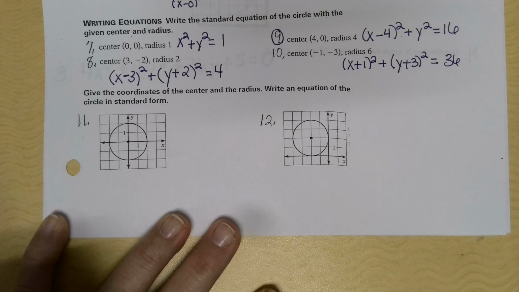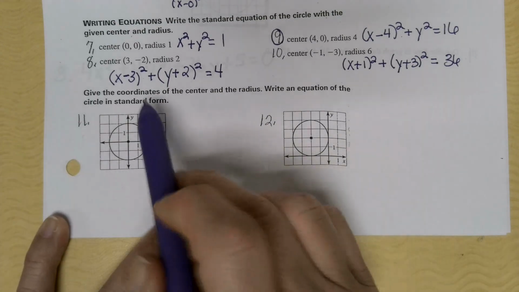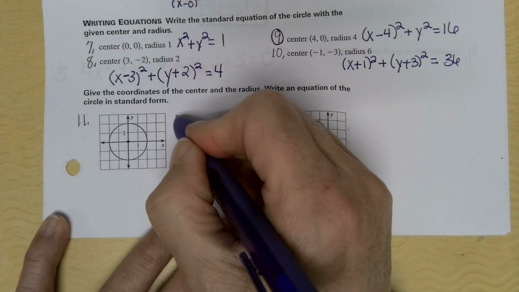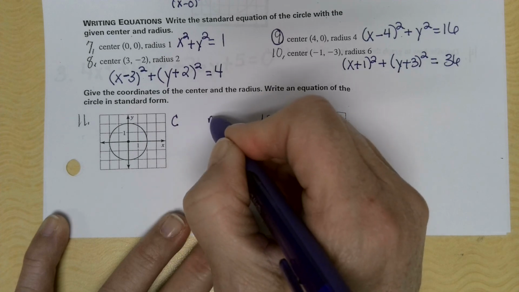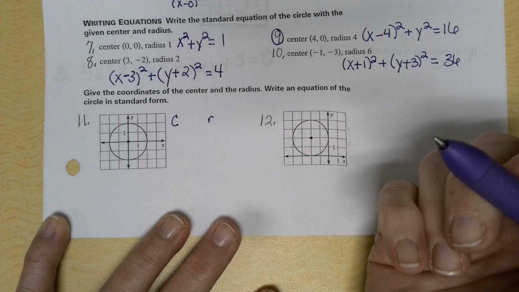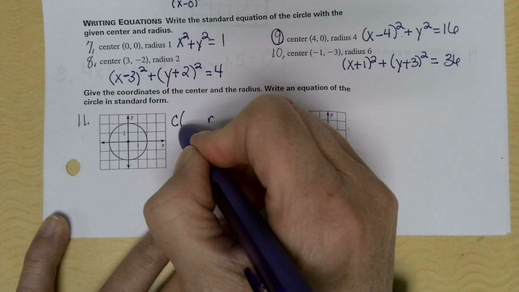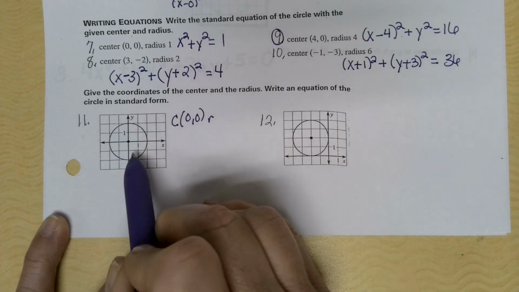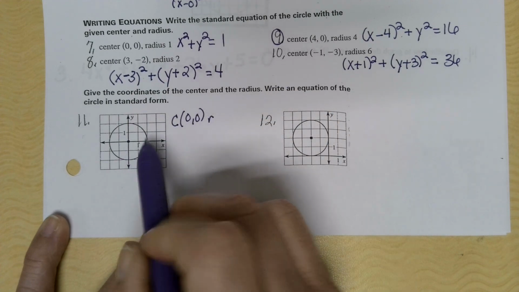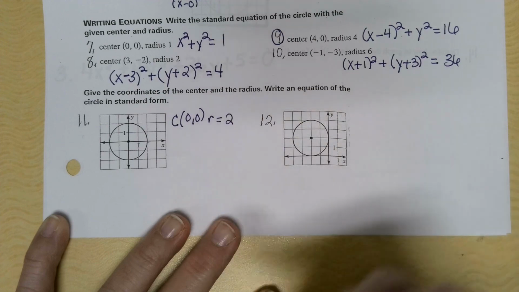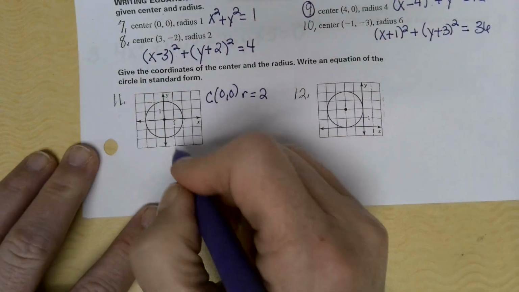Okay, number 11 and 12. Given the coordinates of the center and the radius, write the equation. So my answer is still an equation. No matter what, I need the center and I need the radius. You guys can get that off of the graph. Here, the center is (0, 0), and the radius, you can count 1, 2. My radius is 2.